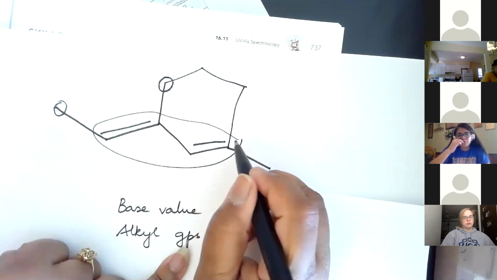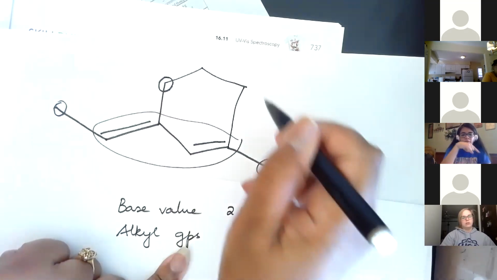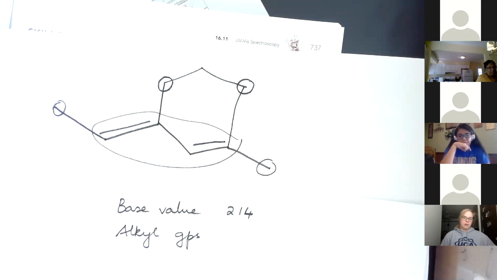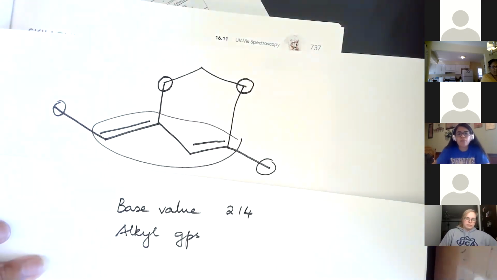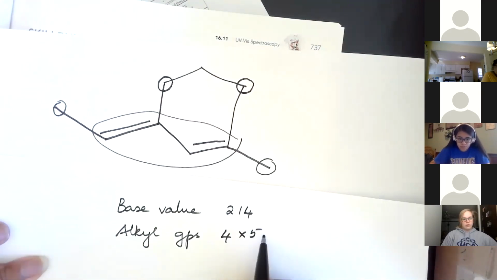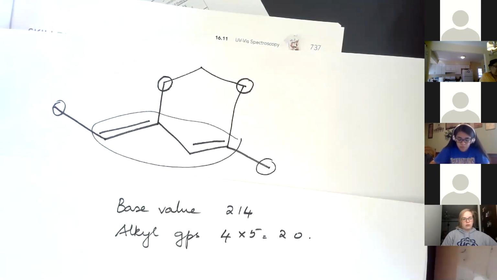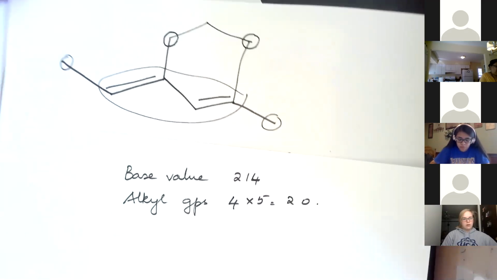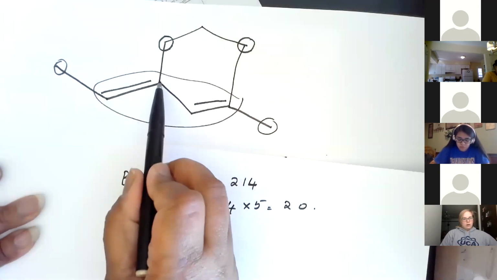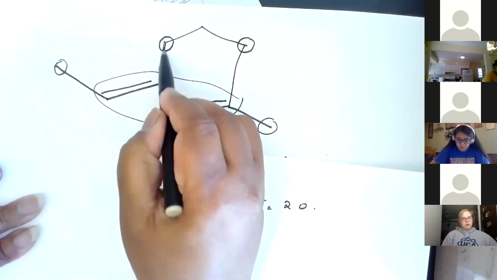And 2. That one. And 3, and then 4. That one. Okay. Everybody with us? So that's 4 times 5, 20. The exocyclic is easier to see here. So this is your main ring.